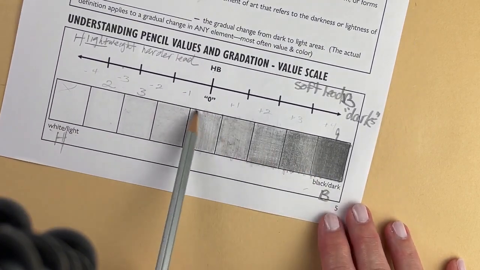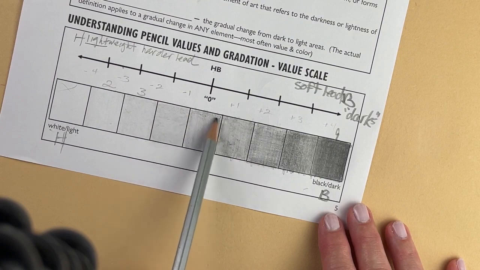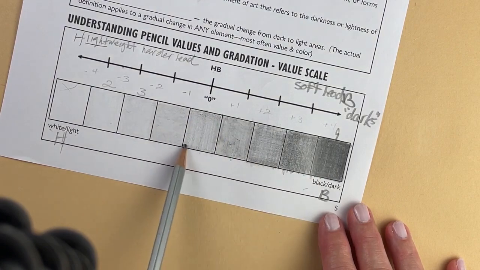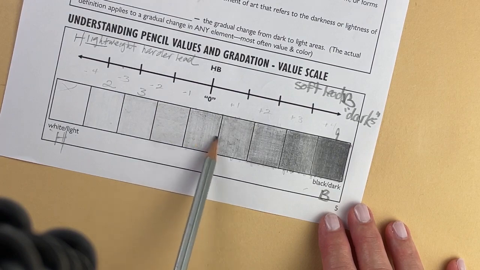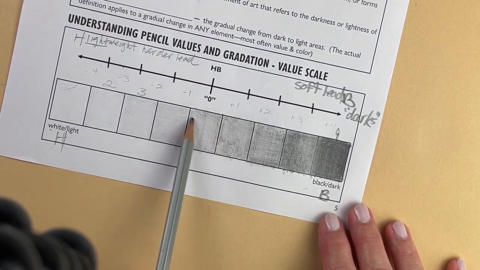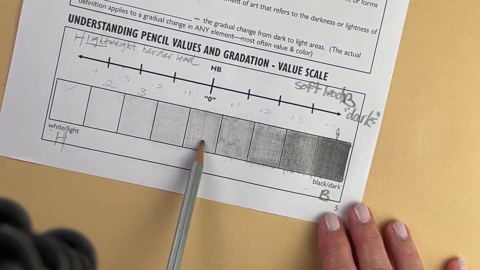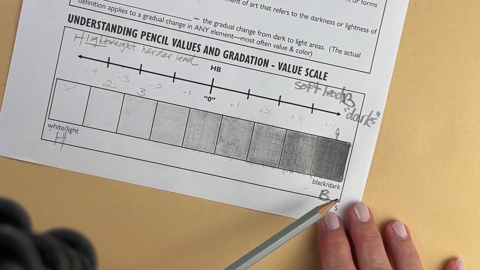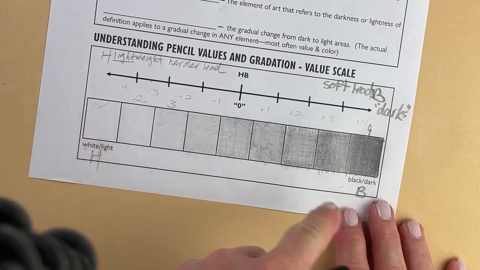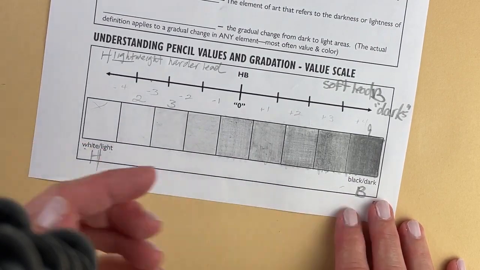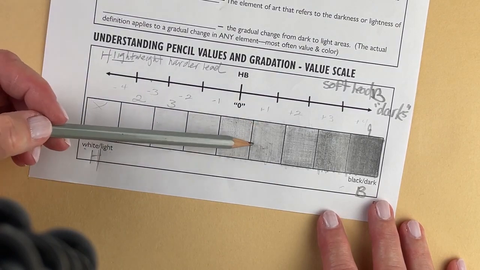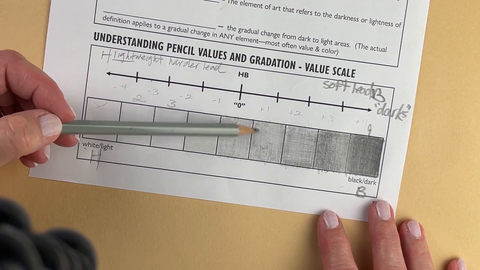And I've still got some ability to get a little bit darker on this end. I'm not as black as I know I could get. So we're looking for a nice contrast between white and black, or light and dark, and a full range of gray in between. So I'm gonna use this 2B over here.